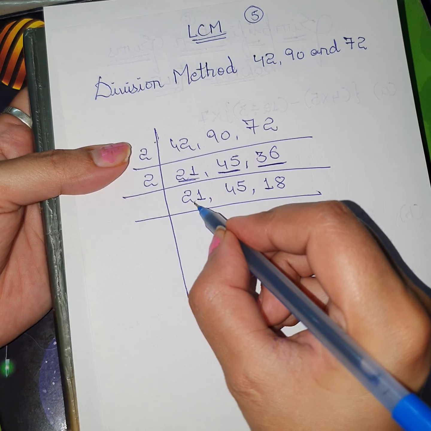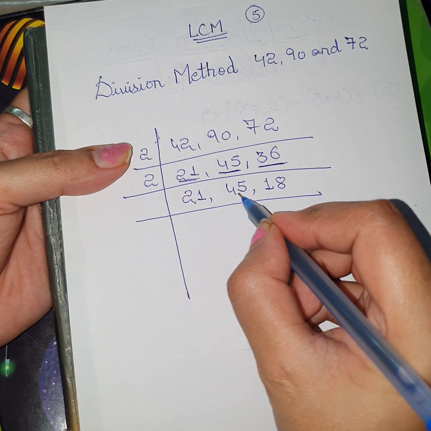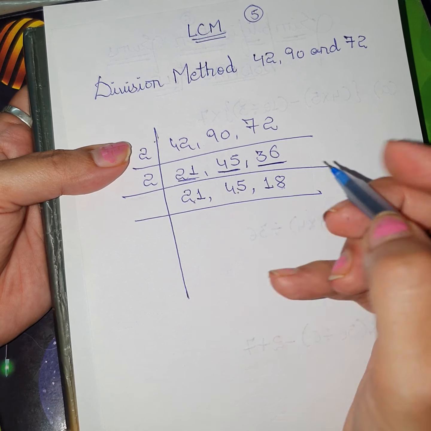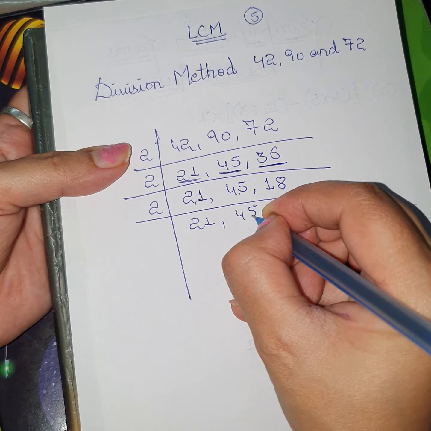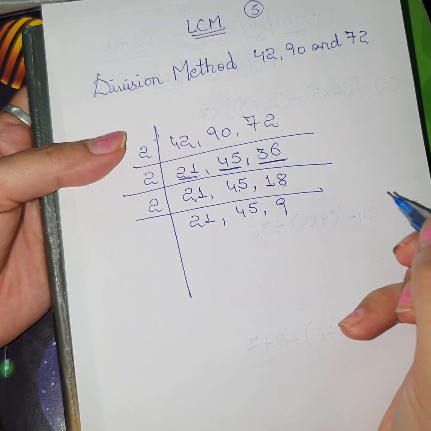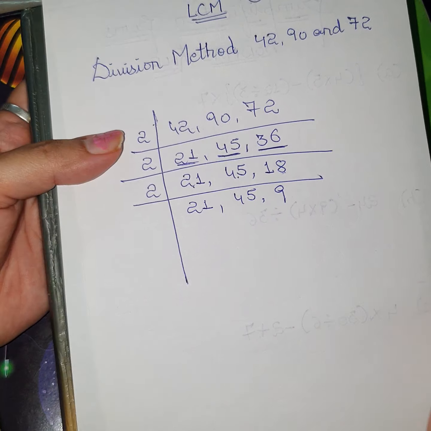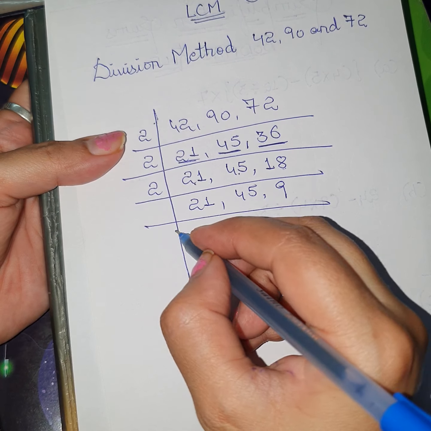Again, this number is not coming in the table of 2. This number is also not coming in the table of 2, but this number is coming in the table of 2. So we will again do it by the table of 2. 21 as it is, 45 as it is, and 18 comes 9 times in the table of 2. Now here all the numbers are not coming in the table of 2.